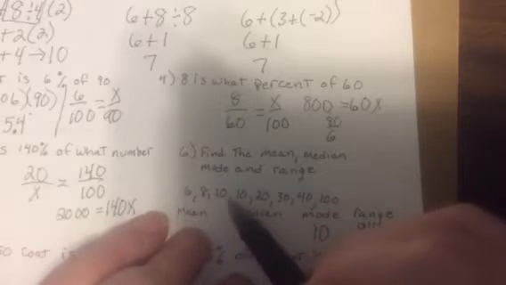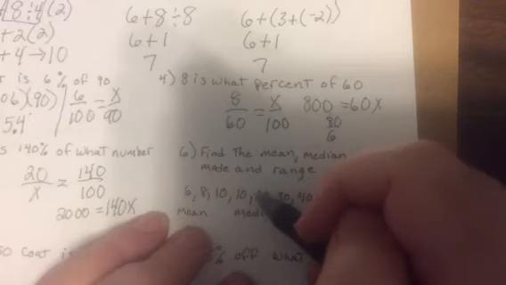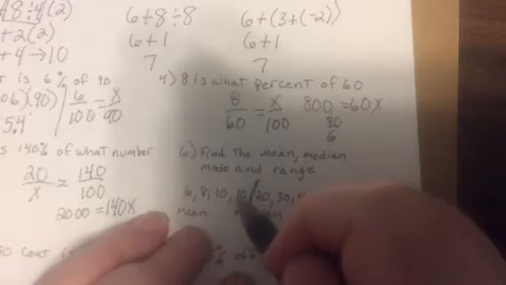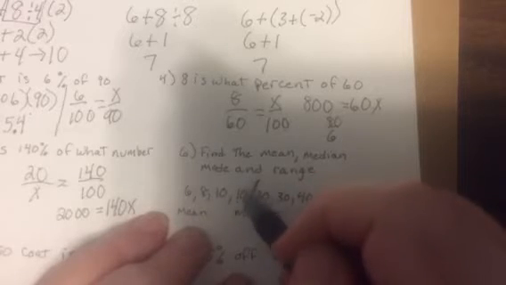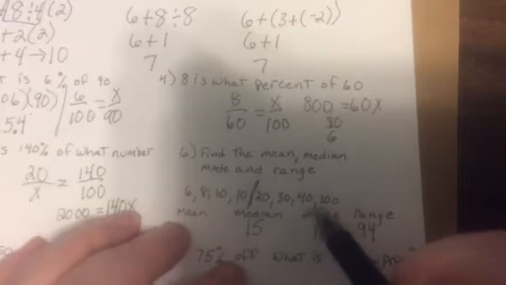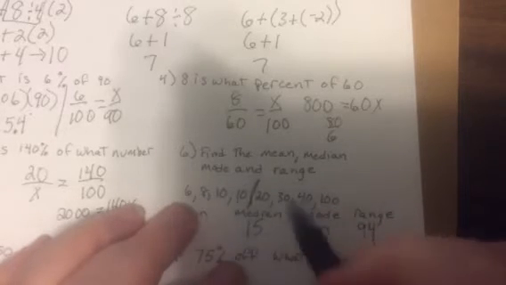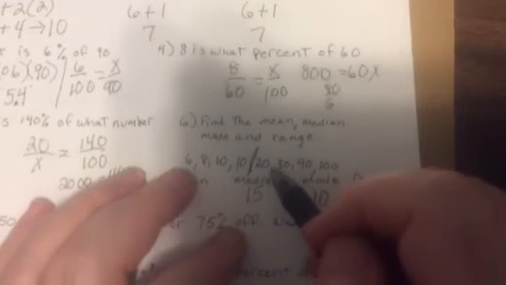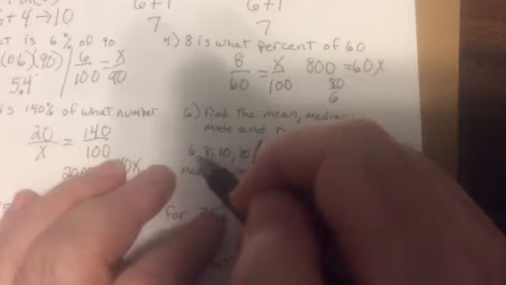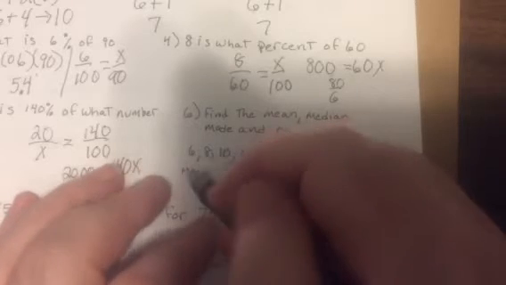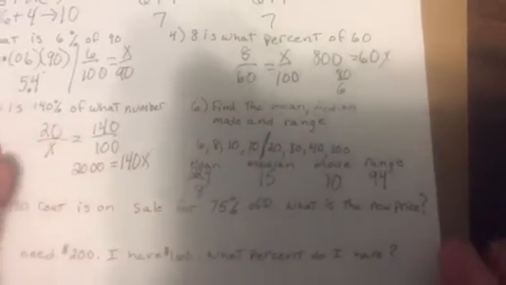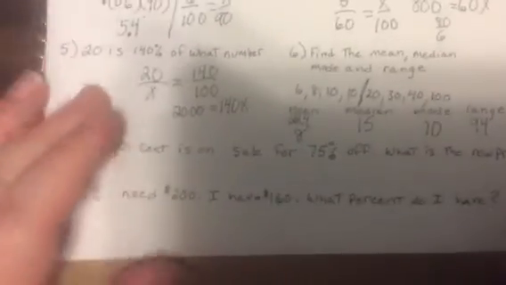The median, let's see, there's 2, 4, 6, 8. So it's the one between 4 and 5. How do I know? 1, 2, 3, 4 numbers on this side. 1, 2, 3, 4 numbers on this side. The number between 10 and 20 is 15. The mean, you add them all up. So this is, let's see, 140, 170, 190, 210, 218, 224, divided by 8. Use a calculator.